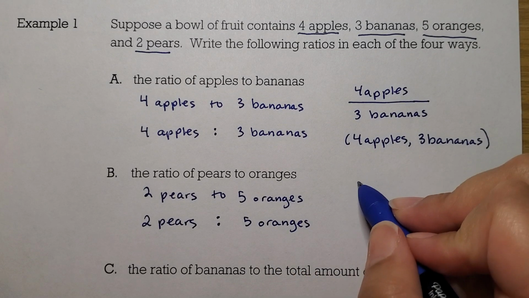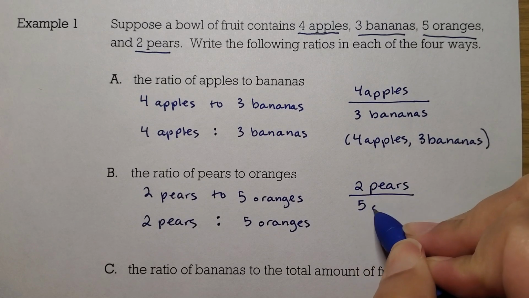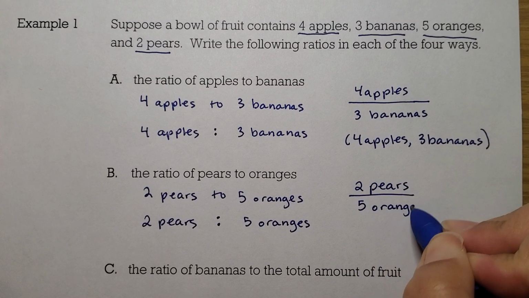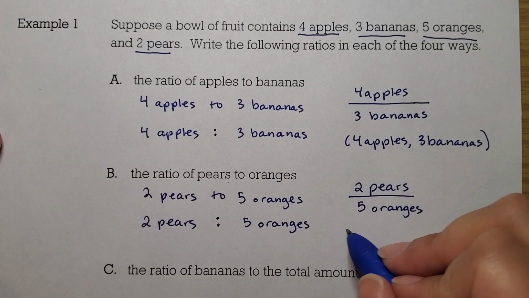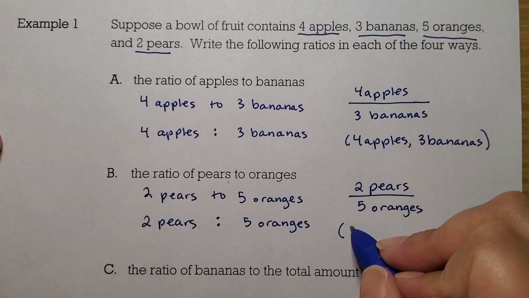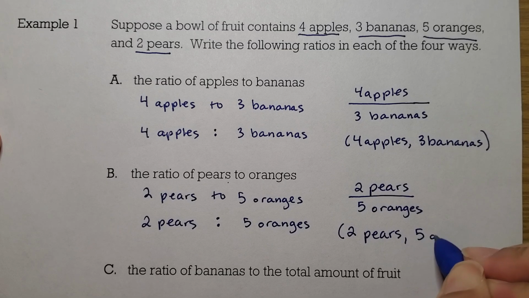We can write it as a quotient, 2 pears over 5 oranges, each time putting pears first, because that's how they requested the information, with pears first. Or as an ordered pair, so 2 pears, 5 oranges.